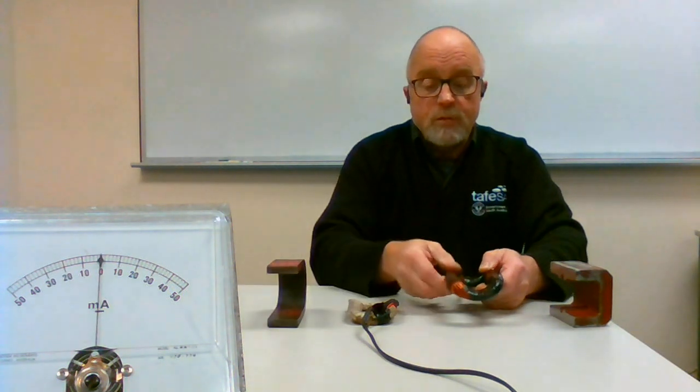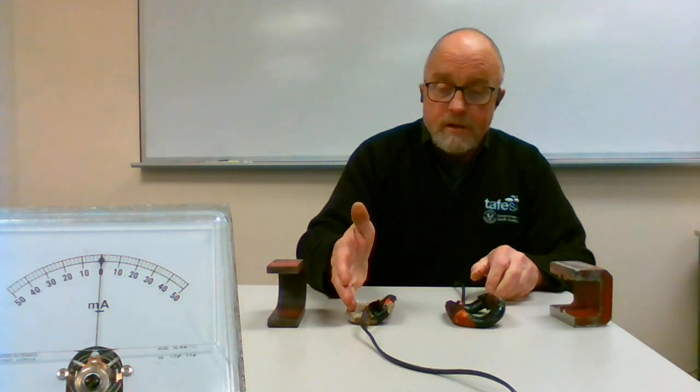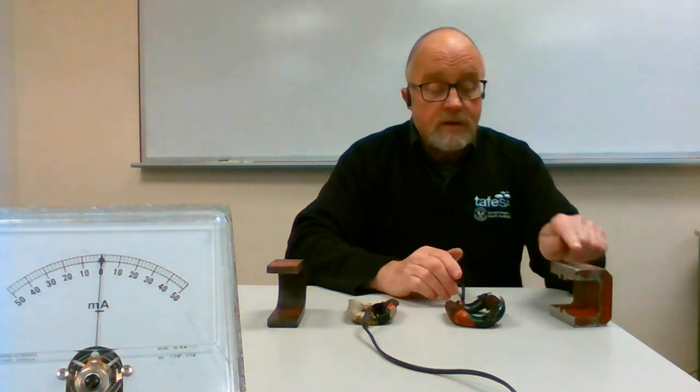So the three factors we've used are number of turns of wire, strength of the magnet, and also the rate of relative motion. And these are the three foundational things we build on to create a charging system, and it's how the alternator works.